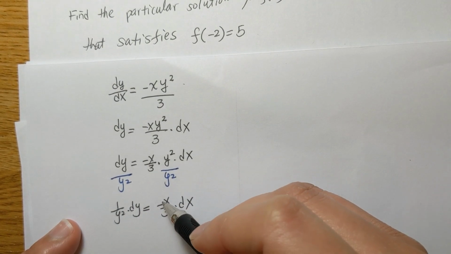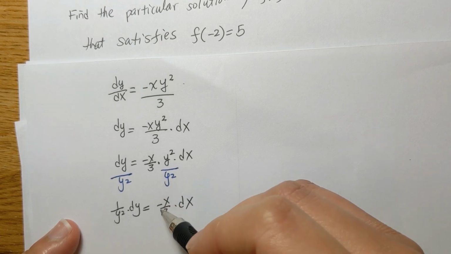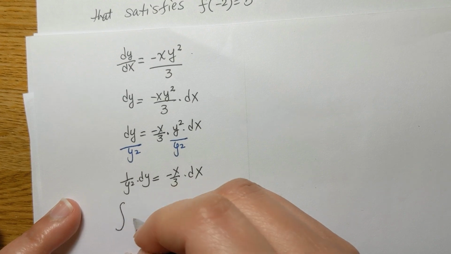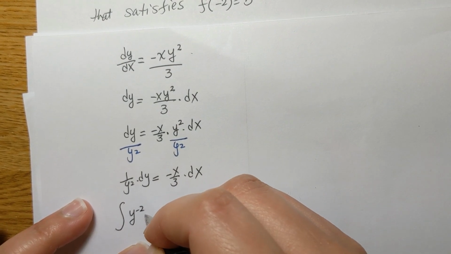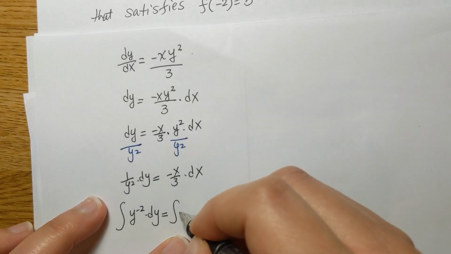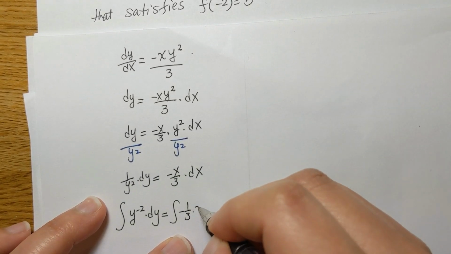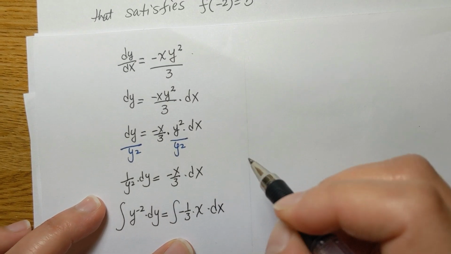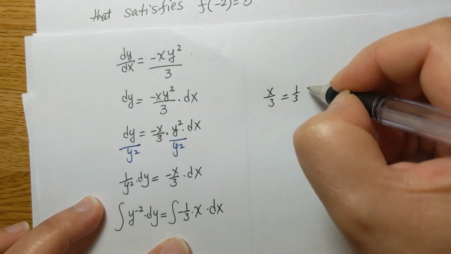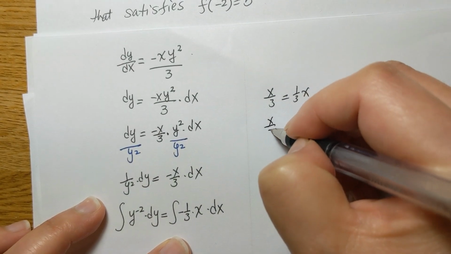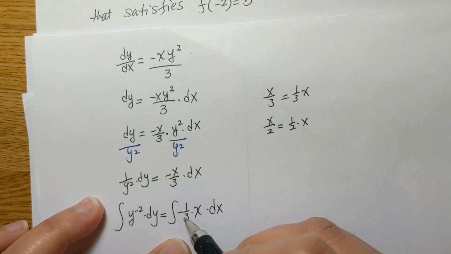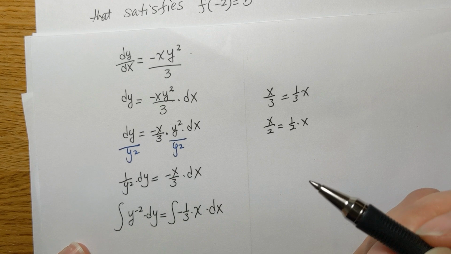Now do you see why I keep the 3 over here? Because it's much easier to do with this, and I have a negative exponent. Now I'm going to do integral y to the negative 2 dy equal integral negative 1/3 times x dx. When you have x over 3, it means 1/3 times x. X over 2 means 1/2 times x. So when you have this one, you just have negative 1/3 times x.